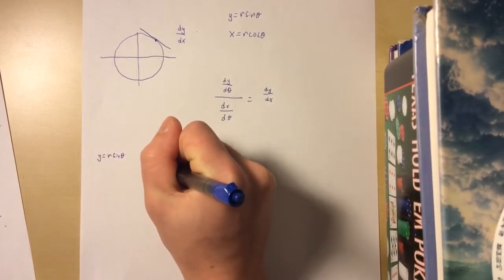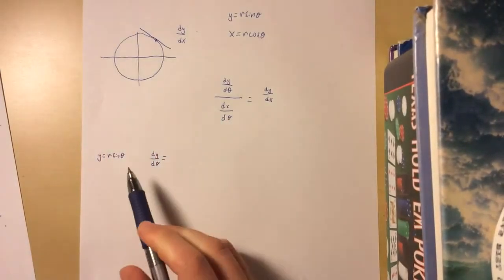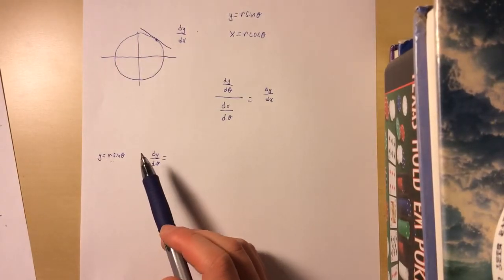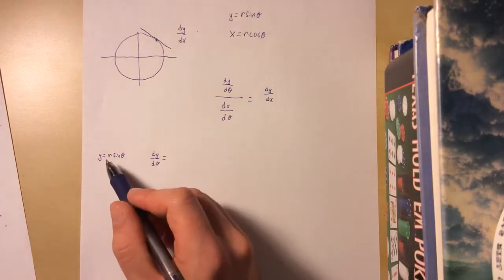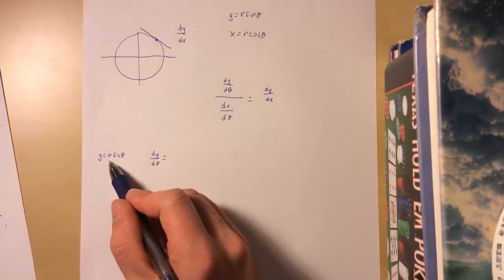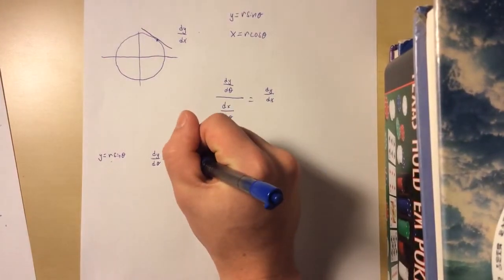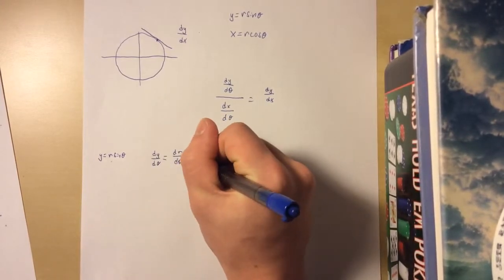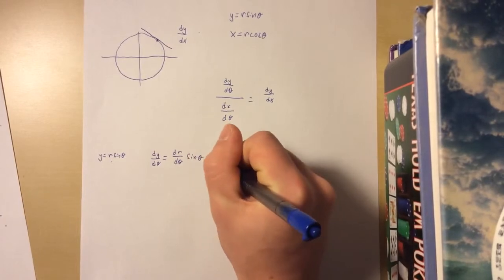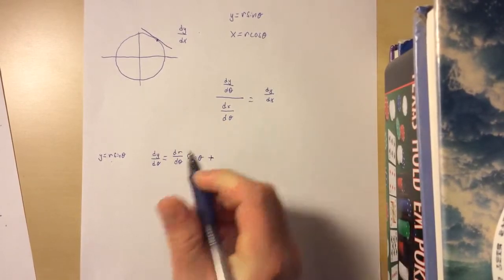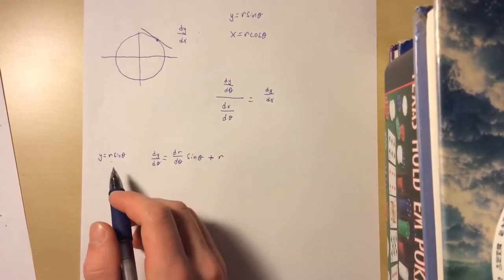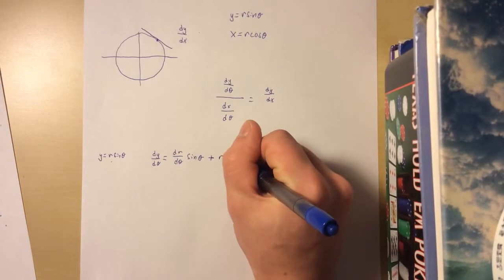So what is dy d theta? And this is pretty much a product rule. We have two parts. We have r and we have sine theta. So the product rule tells us that we have to take the derivative of the first part, which is going to be r. So the derivative of r is dr d theta. And we're going to multiply it by the second term, which is just sine theta. And to that we need to add the first term, just r, times the derivative of the second term, and the derivative of sine is cosine theta.